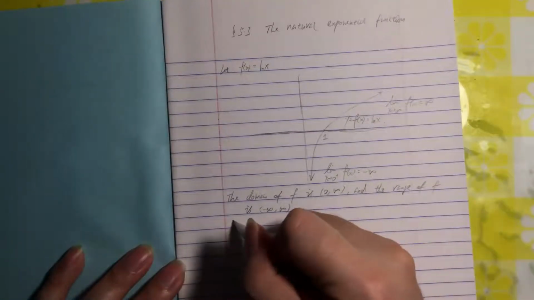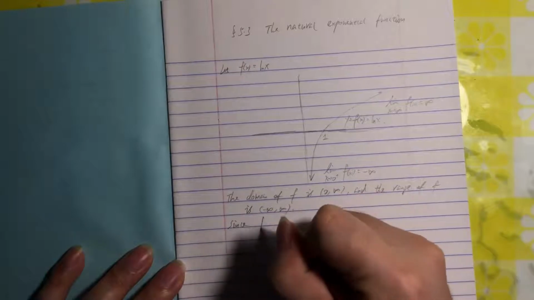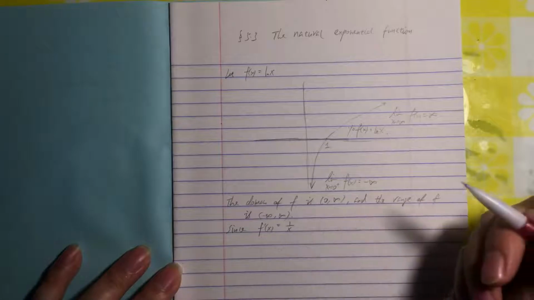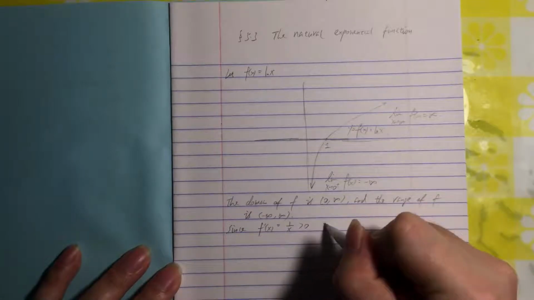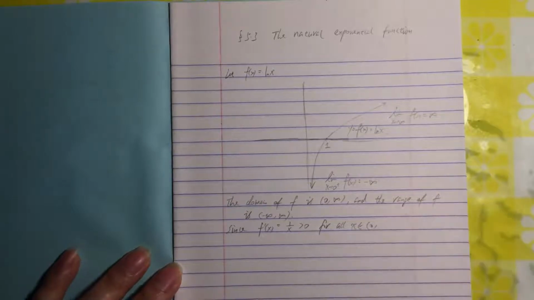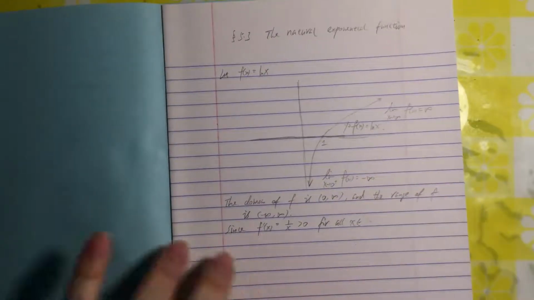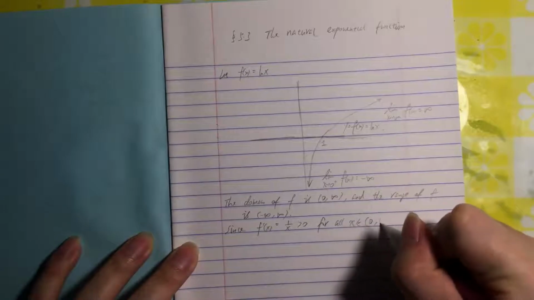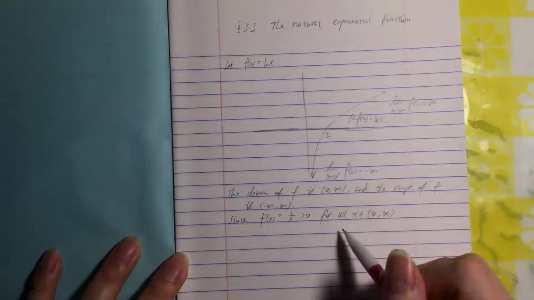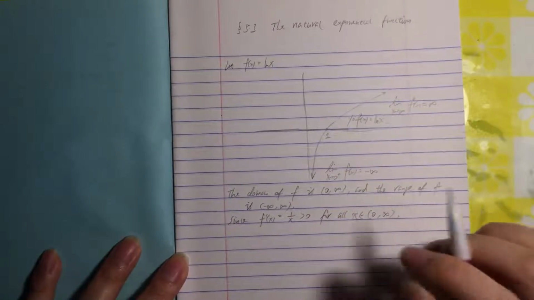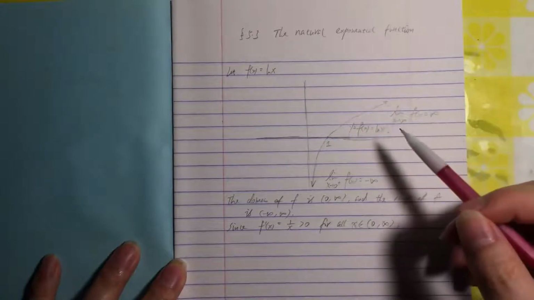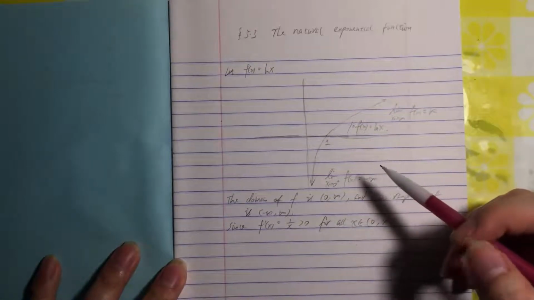And also we know that since its derivative, f prime of x, is 1 over x, and 1 over x is greater than 0 for all x in the domain, that means f is always increasing. If f is always increasing, it passes the horizontal line test, then f must be a one-to-one function.